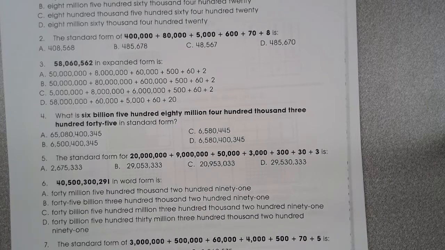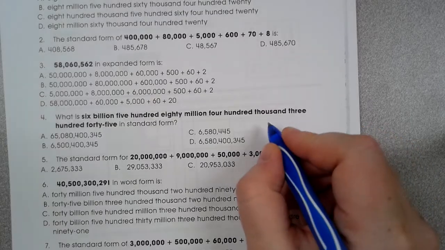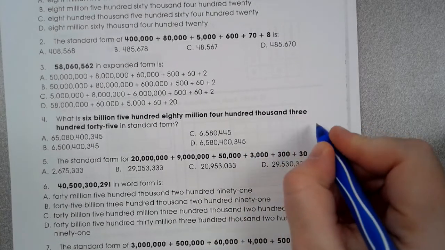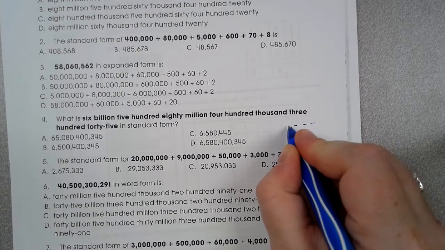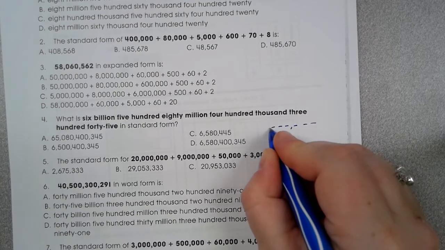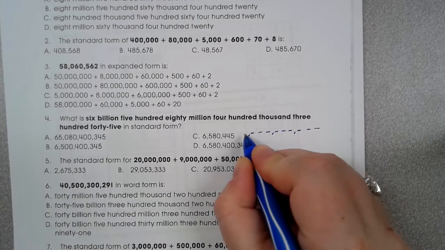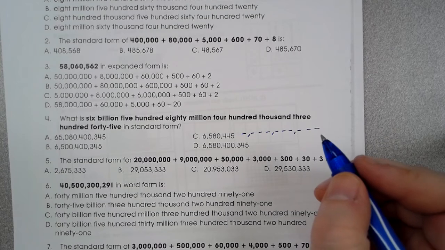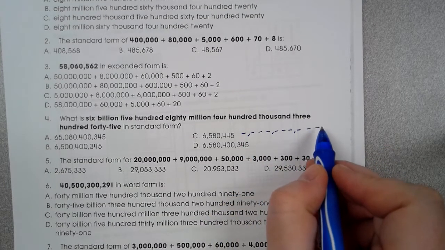6,580,400,345 in standard form? That's a number that we haven't went over, so I'm going to go ahead and help you out. When you have billions, okay, you have the ones, tens, hundreds, okay, 1,000, 10,000, 100,000, million, 10 million, 100 million, billion. Okay, so billion has this many. Okay, I'm going to help you out there.